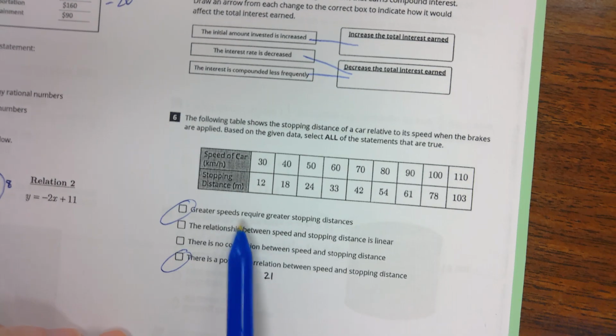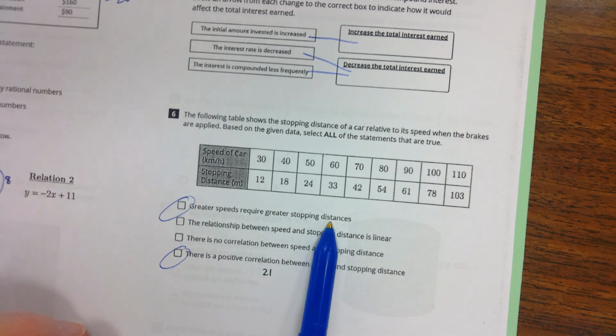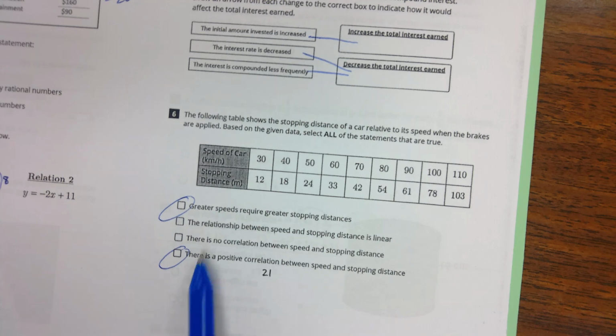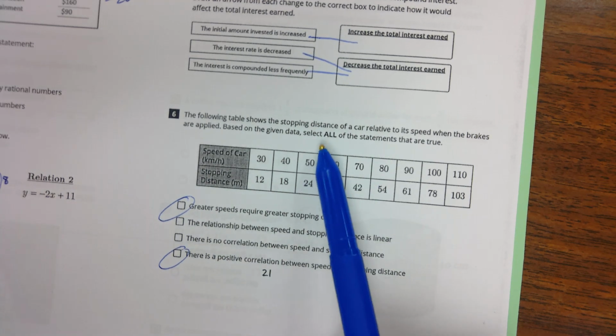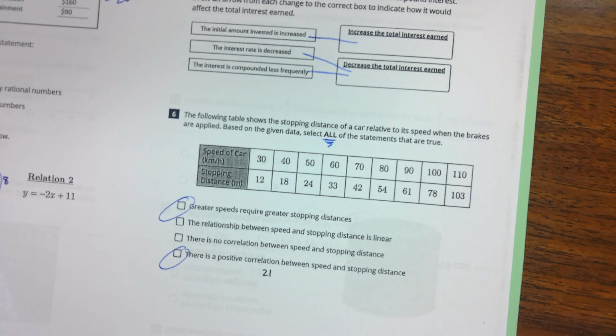Greater speed requires greater stopping distance, so that seems reasonable. Even if you don't understand what the question is asking, some of these make sense in general. And also, reading the question carefully, when it says select all the statements that are true, it suggests to you that there's probably more than one that's true.